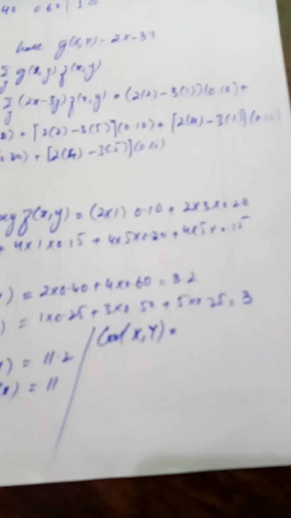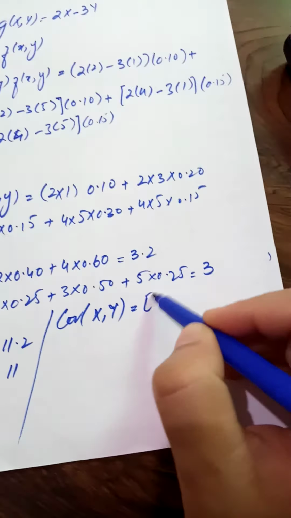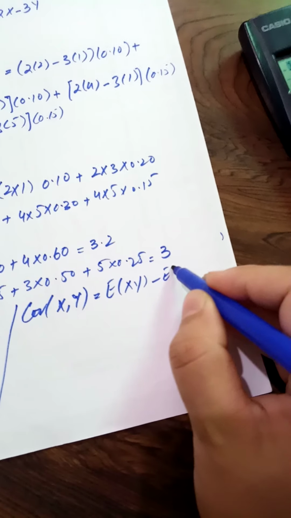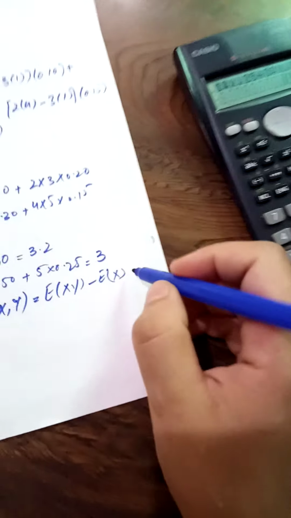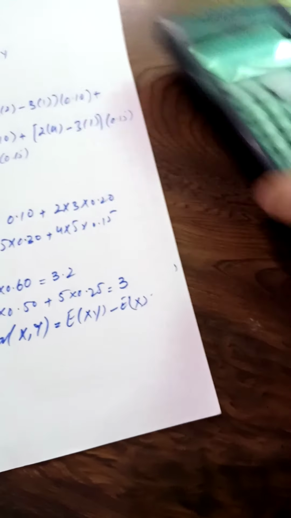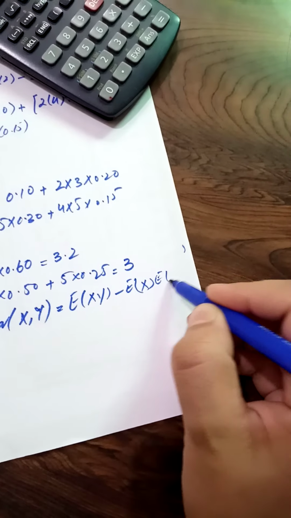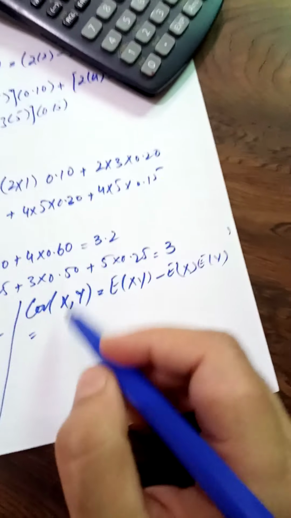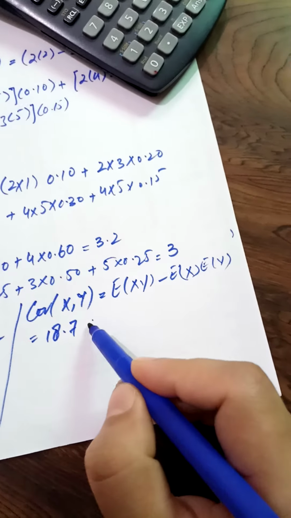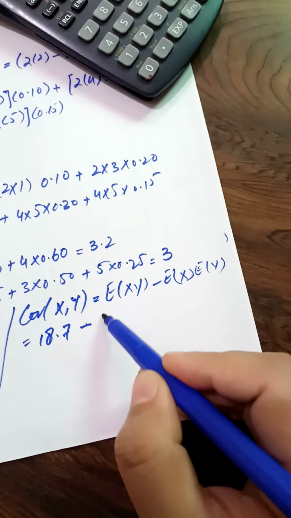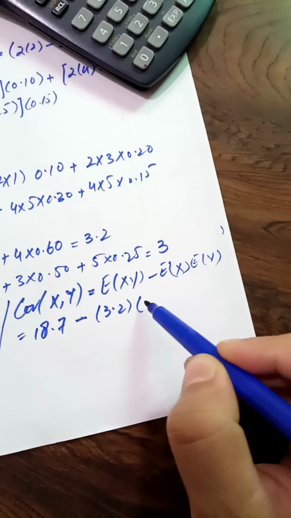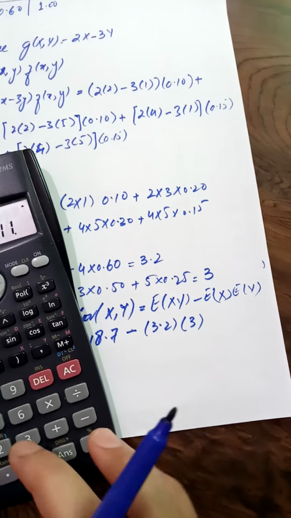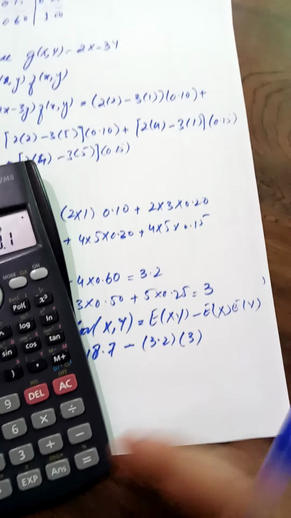For covariance of x and y, we can write expected value of xy minus expected value of x into expected value of y. So substituting the values, we get expected value of xy is 18.7 minus expected value of x is 3.2, expected value of y is 3.